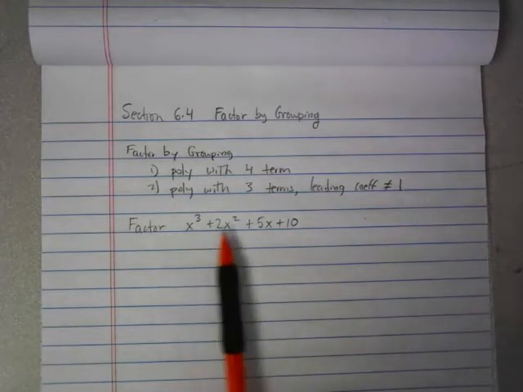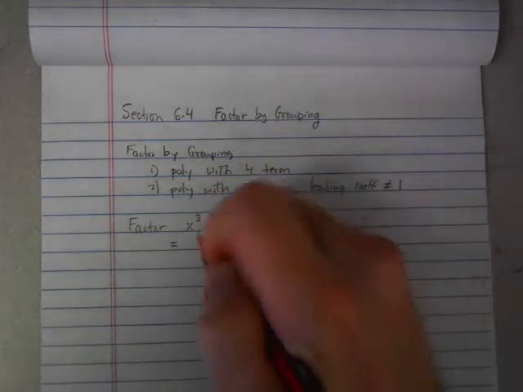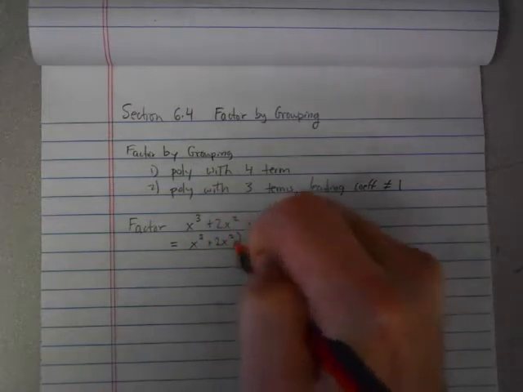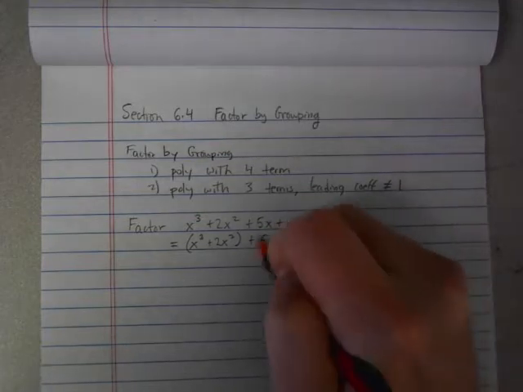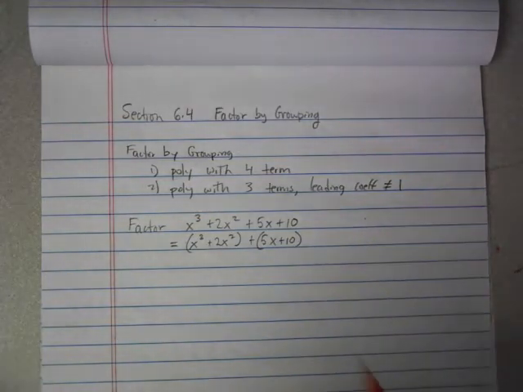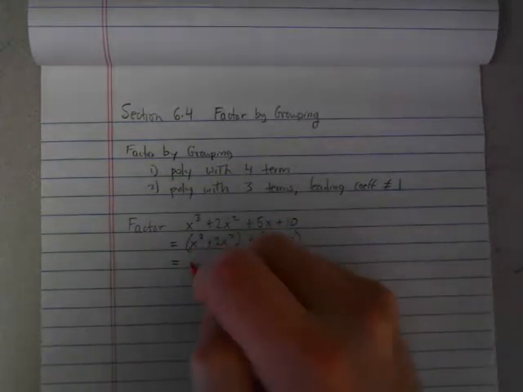Now, I notice I have 4 pieces. When you have 4 pieces, you're going to factor by grouping. And the general idea is you group them in pairs, like so. You look at your first group and you look for something in common. In the first group, what I see in common is an x squared. There's an x cubed here and an x squared there.